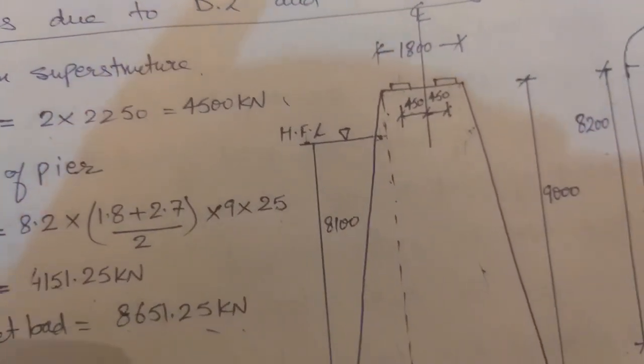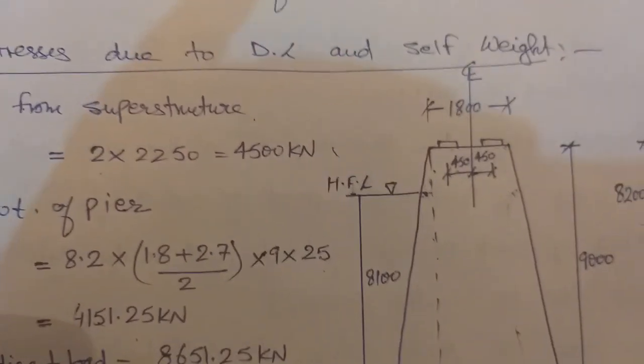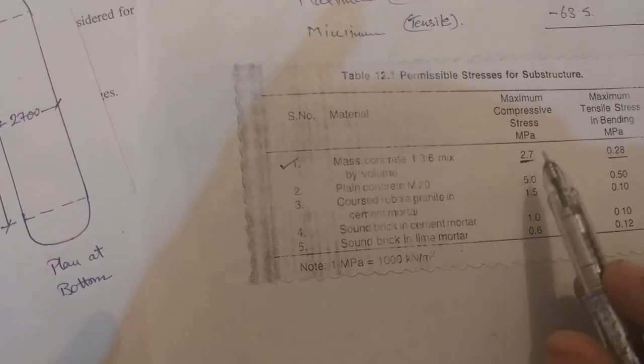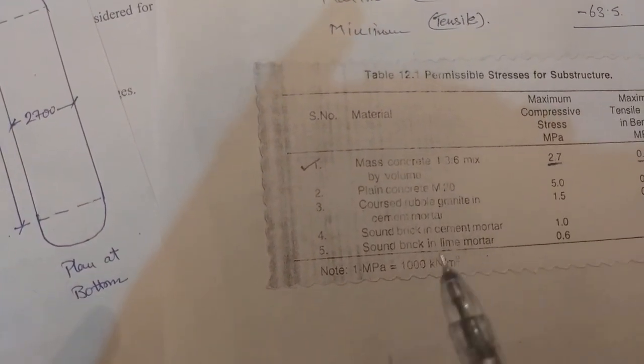Lastly, I want to conclude that a seismic effect may be used, but we are well over safe for this. So that means those features can also be taken into account. So this is the basic design of a pier.